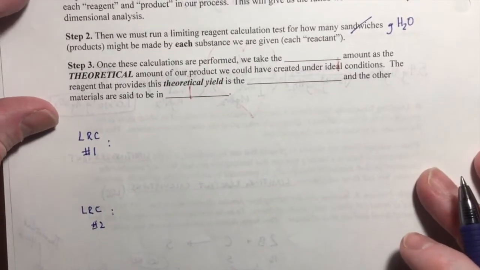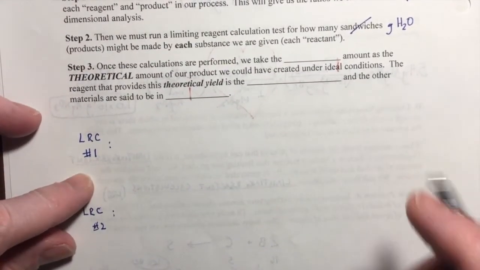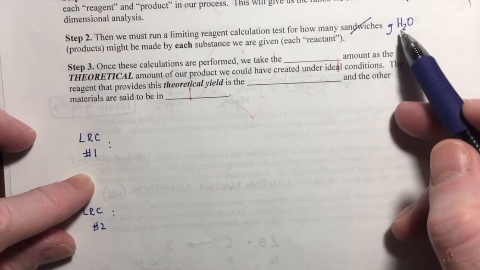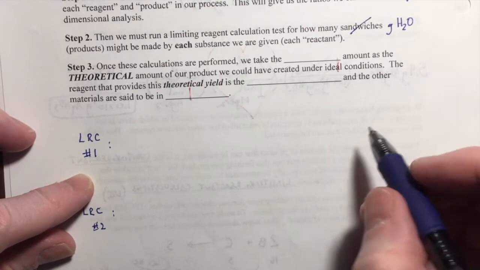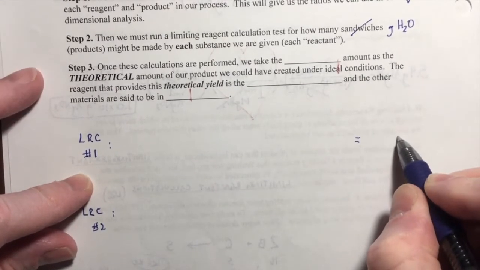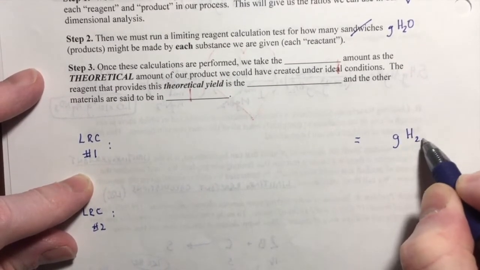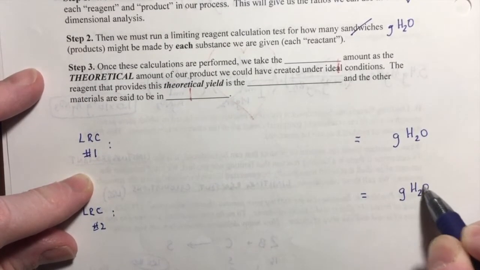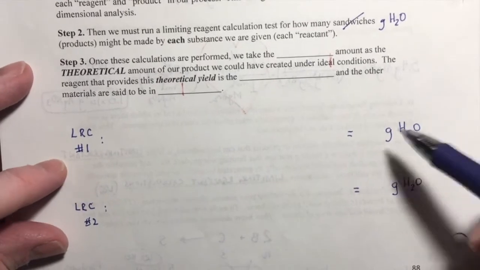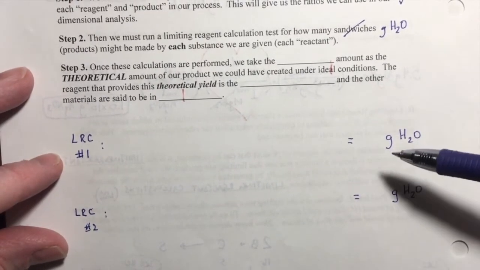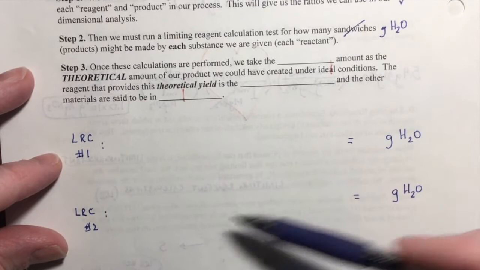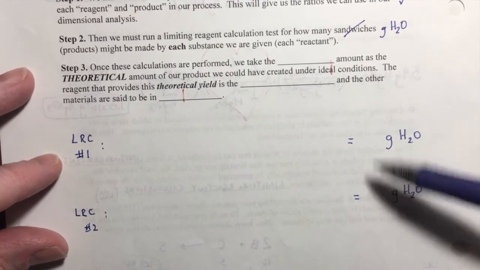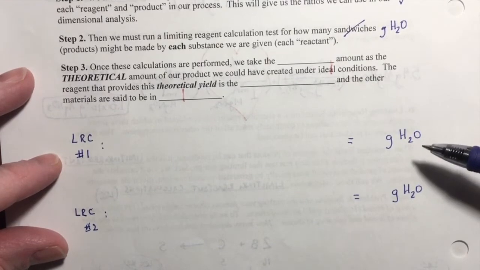Each of these limiting reactant calculations will be a dimensional analysis solving for the number of grams of water. So each of them will be giving me some number of grams of water. Whenever I do a limiting reactant problem, my calculations have to end up at the same place so that I can compare them and then take the smaller of the two values.